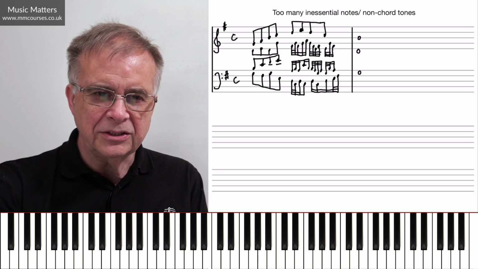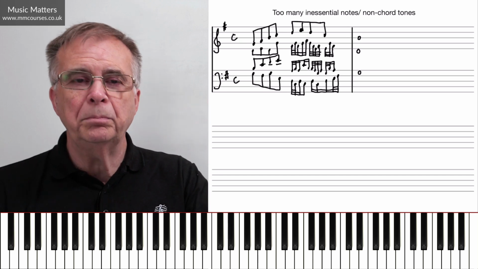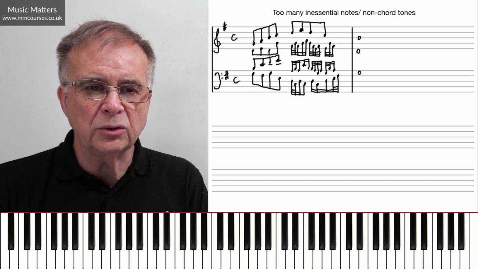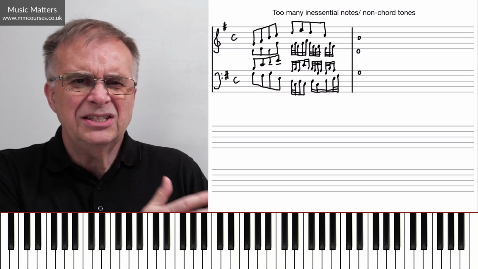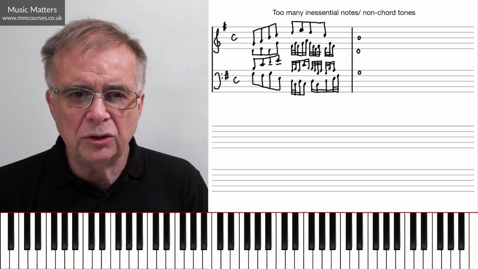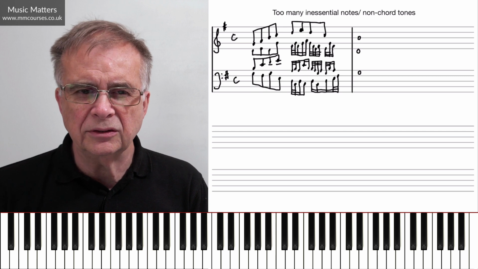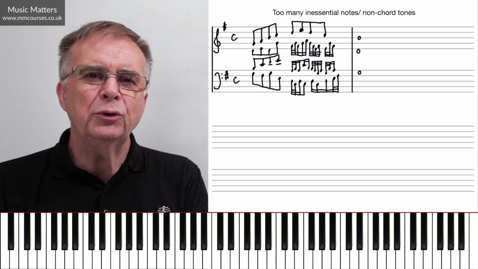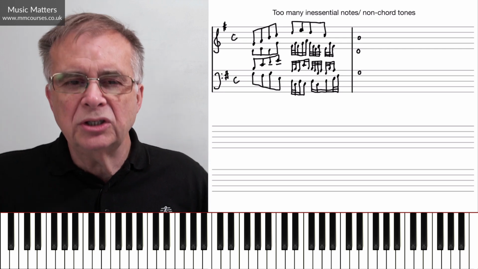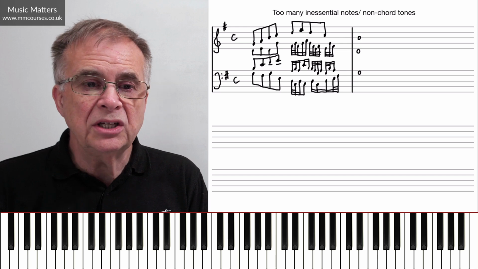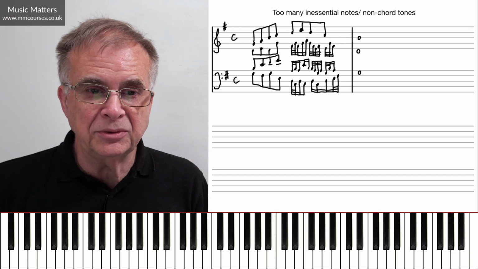The point about this, of course, is that if all of the parts are using non-chord tones or inessential notes, we begin to wonder, is this a new chord, or are we just using a multitude of non-chord tones? That might be saying to us, if you're in four parts, is it a good idea to have inessential notes or non-chord tones in all four parts at the same time?